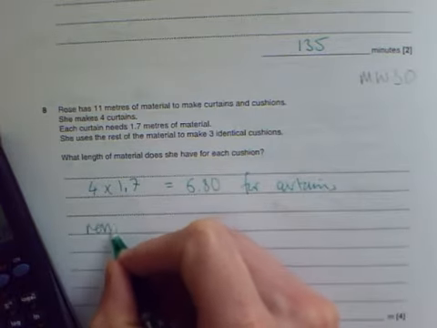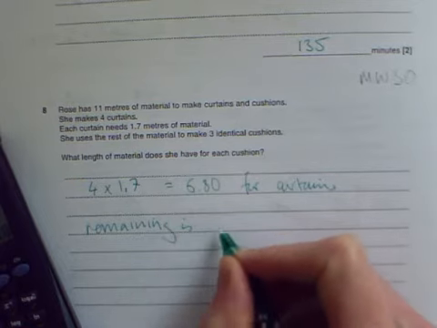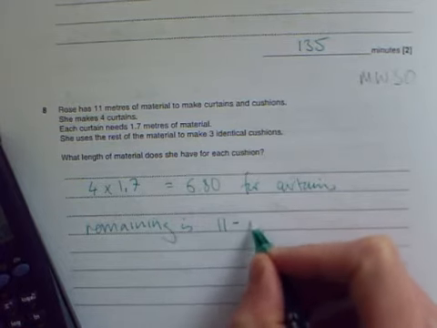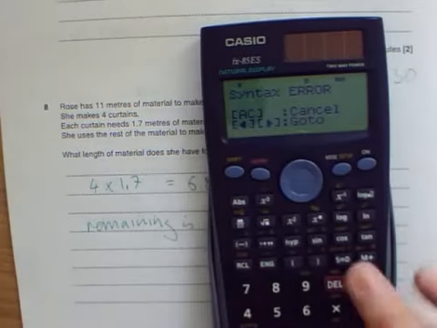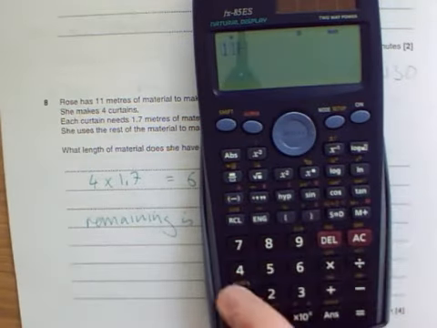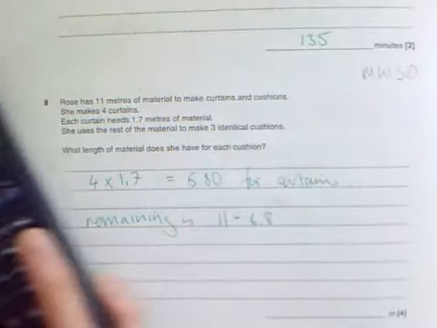So the remaining is 11 take away the 6.8 metres. 11 minus 6.8 is 4.2 metres.